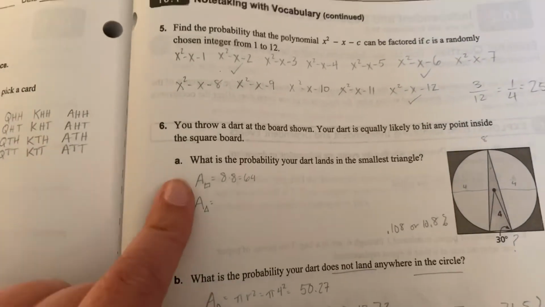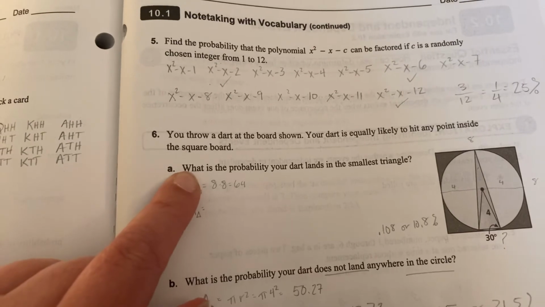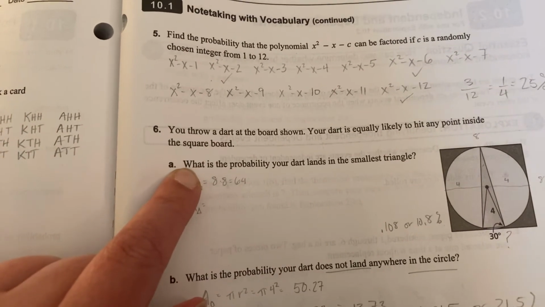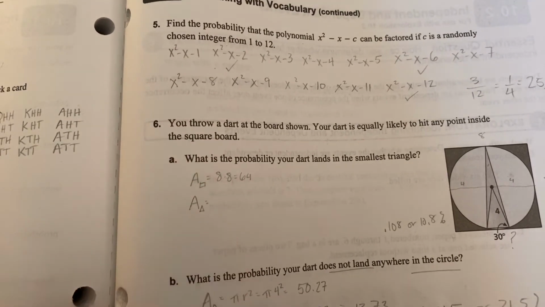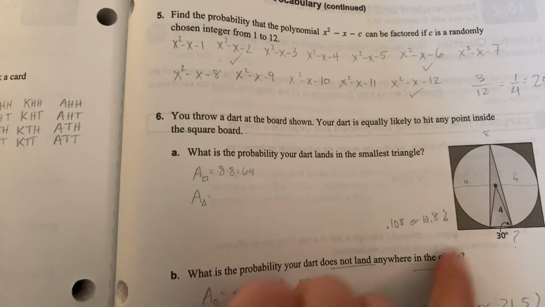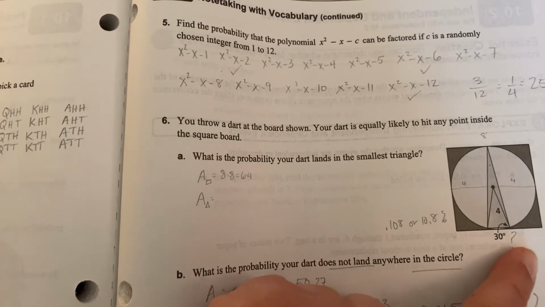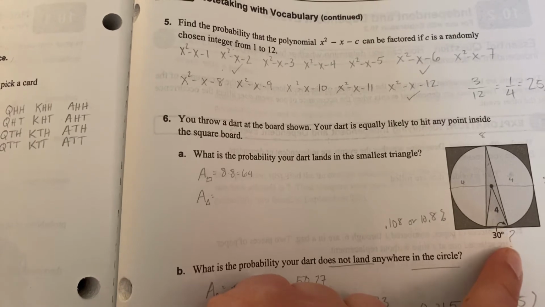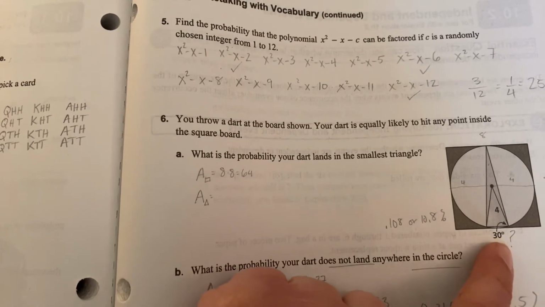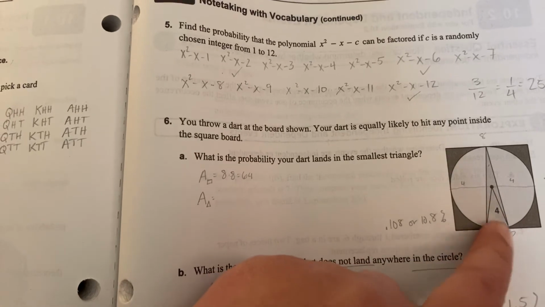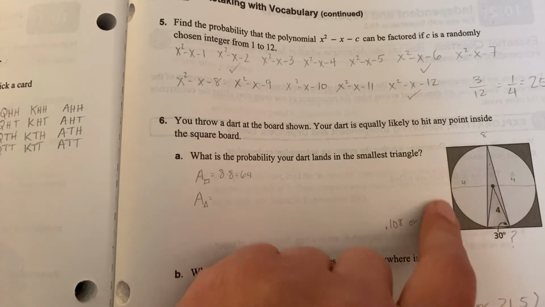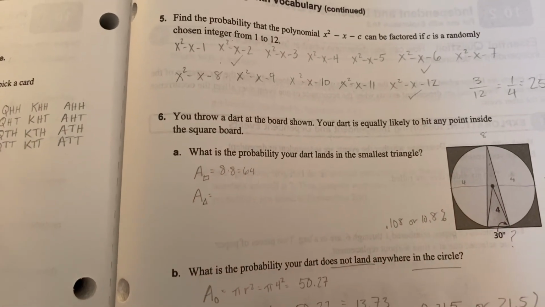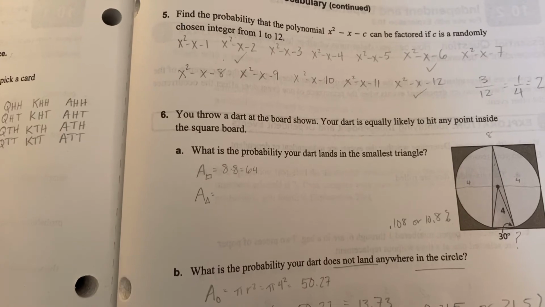Now, I want to talk briefly about this. If you throw a dart at the board, the dart is equally likely to hit any point inside of the square board. What is the probability that your dart lands in the smallest triangle? Well, I don't know what this 30 degrees is talking about, what they are labeling there. So we didn't do this, but in theory, you should find the area of the triangle, right? And then you should divide by the total area of the board. Area of the triangle divided by the area of the board.